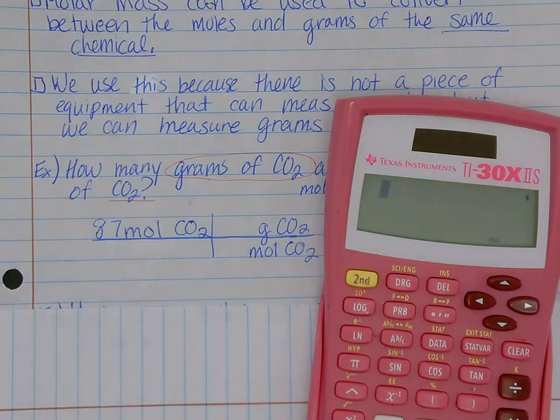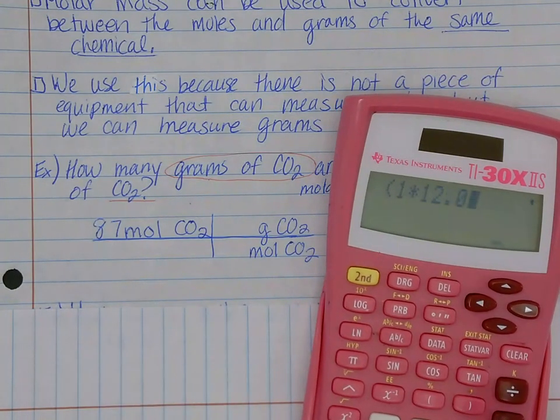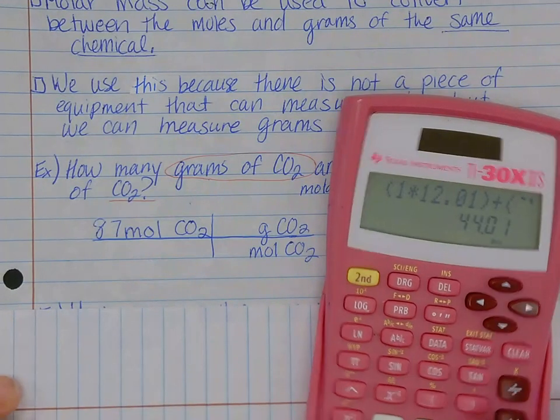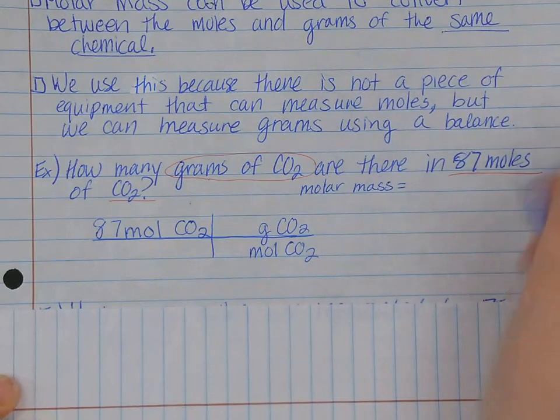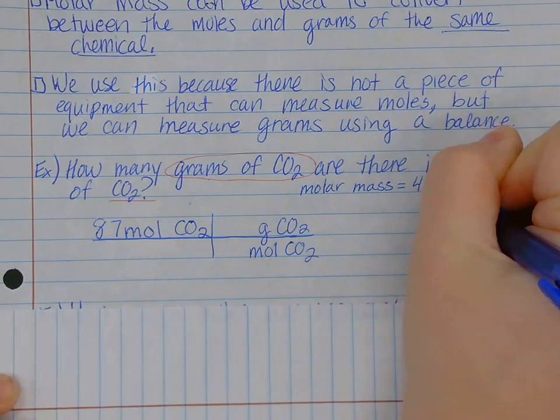So we need the molar mass of carbon dioxide. How many carbon do we have in this? 1, okay? So we got 1 times, just to see how we can put it in our calculator. What's the mass of carbon? 12.01. We use it a lot, so we get it memorized, right? Okay, plus how many oxygen do we have? 2 times what mass for oxygen? 16. All right. So we get that, we add it together, we get 44.01 for carbon dioxide. So the molar mass of CO2 is 44.01.